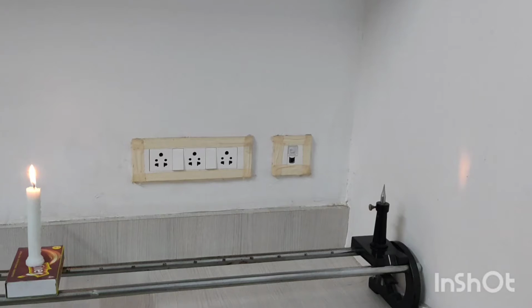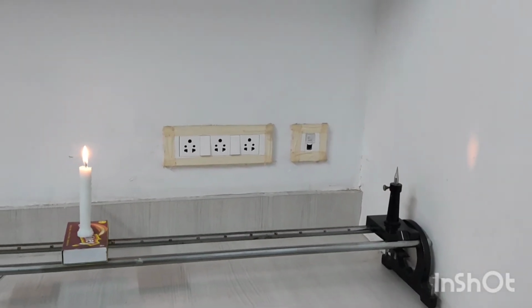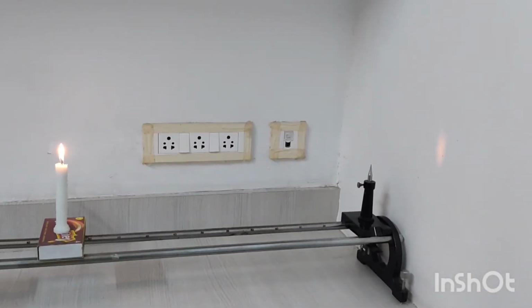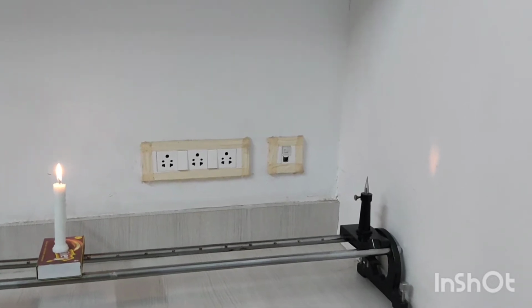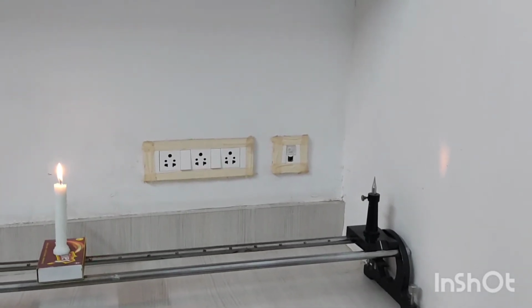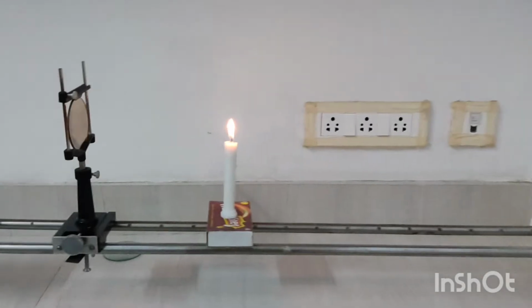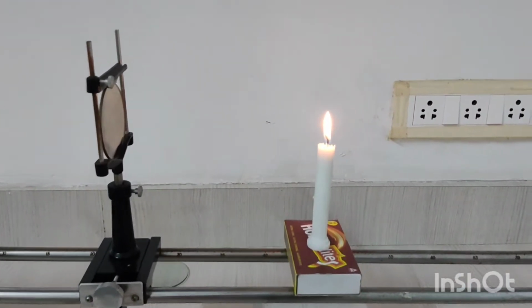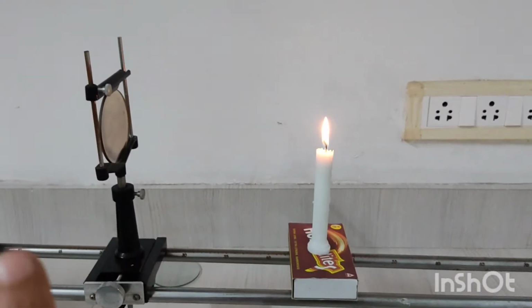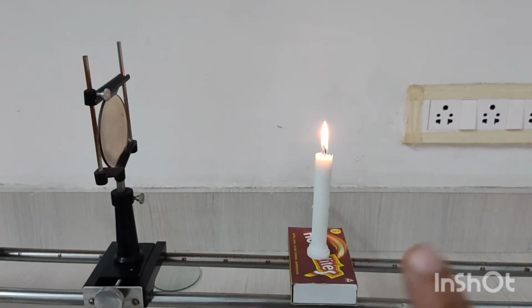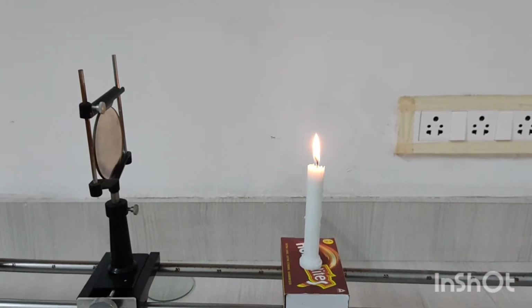Now in this experiment, the screen is fixed at one point, and we are going to move this mirror simultaneously with this candle, which is an object.